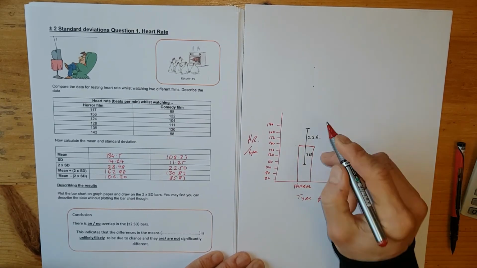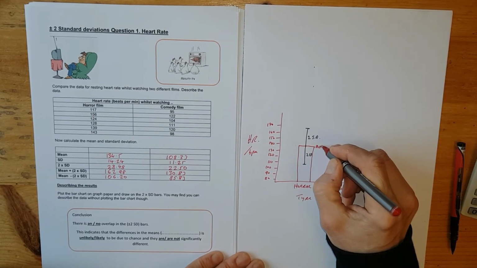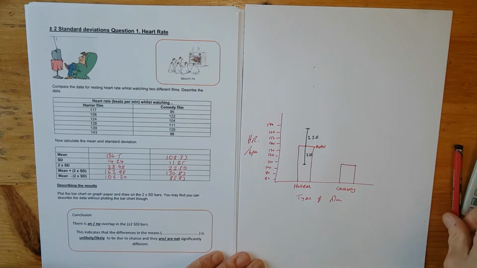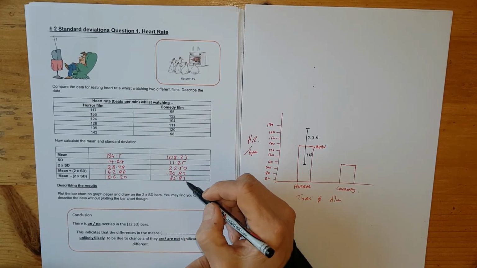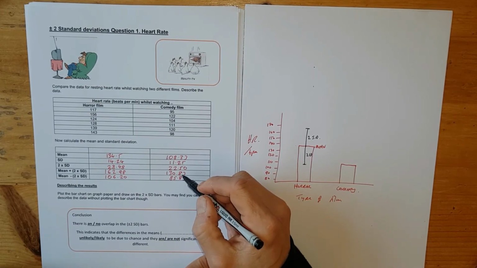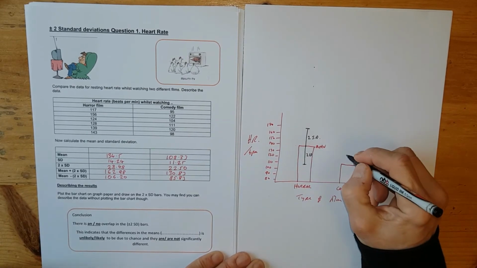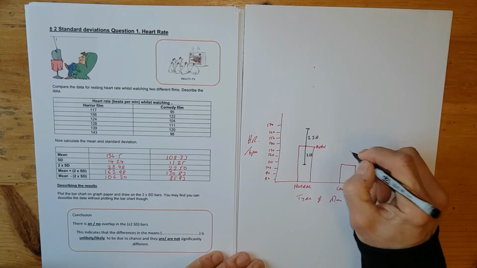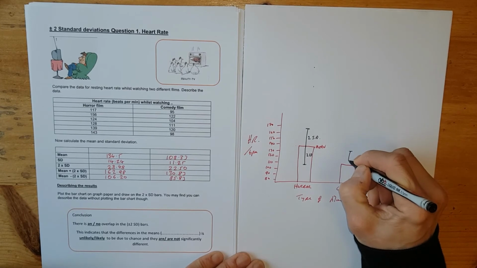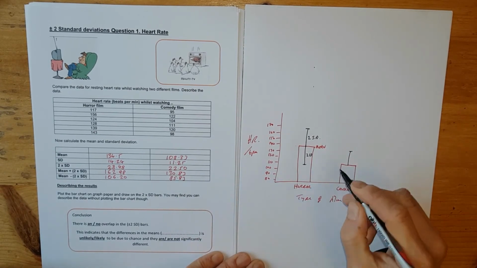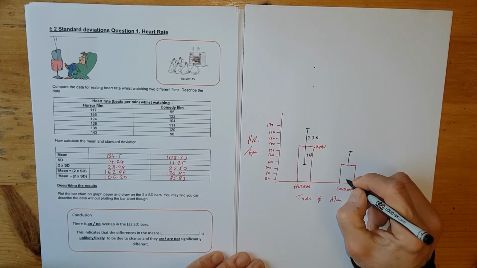And this is our mean. If we did the same for comedy, we'd go up to 130 there and down to 85.83.